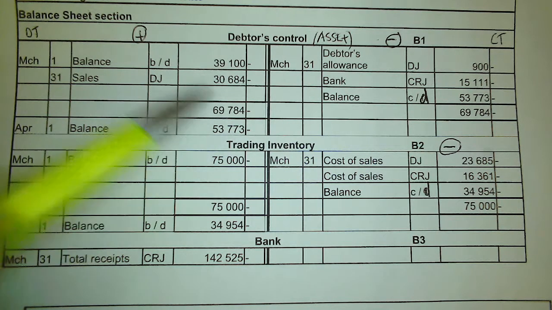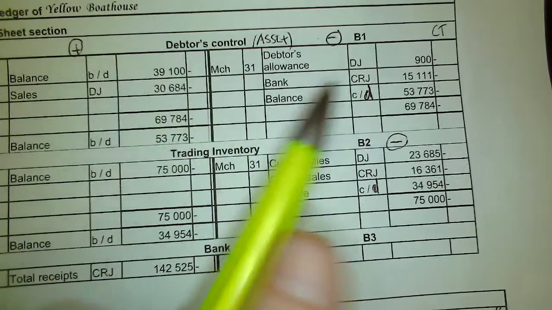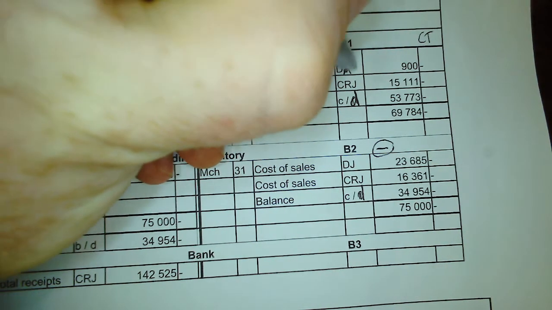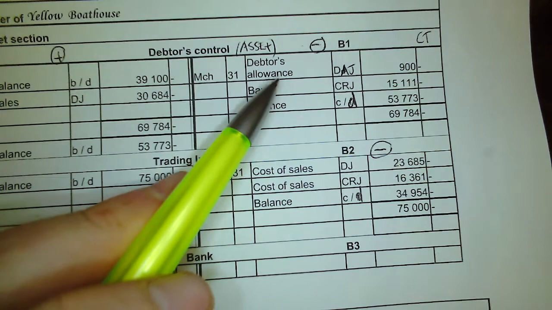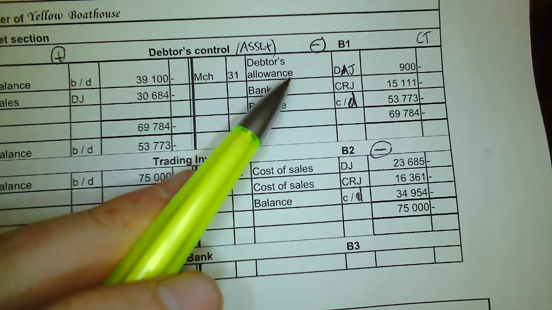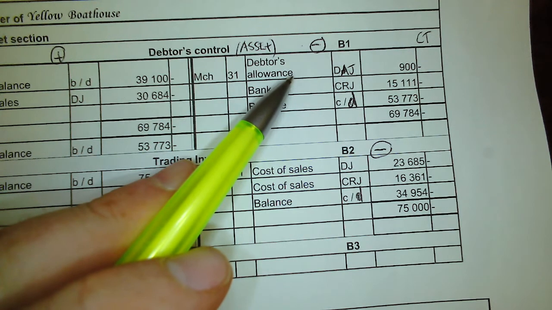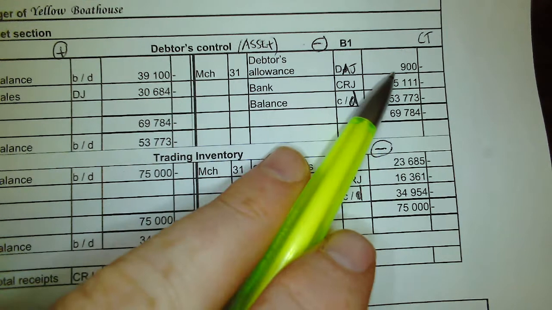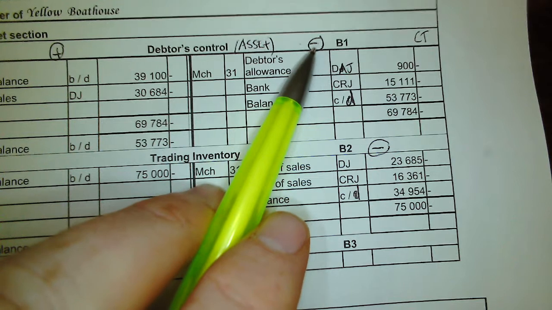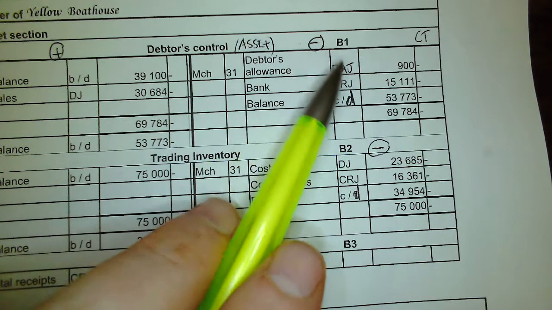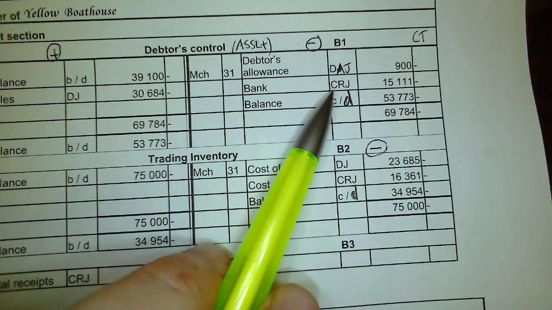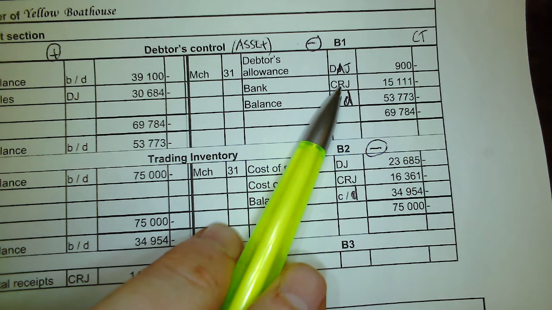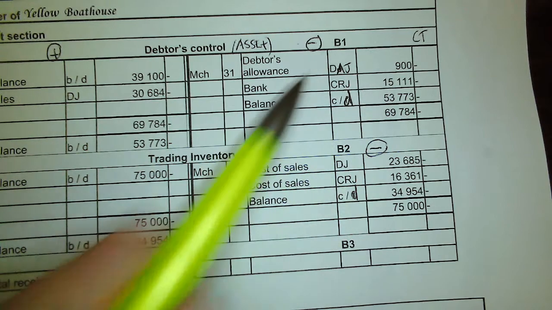Okay, there's two ways that the debtors can decrease, and that must be DAJ, debtors allowances journal. So when somebody brings back some of the trading stock, or you wrote on the invoice an amount that was too much and you have to decrease it in your books, you are decreasing the amount that people owe to the business. Okay, so that's in the DAJ. And secondly is when they physically pay you cash. That's in the CRJ, cash receipts journal. Okay, so that's what happens in the DJ.